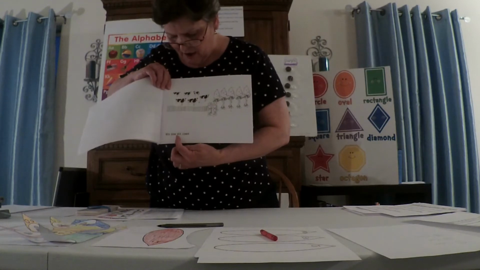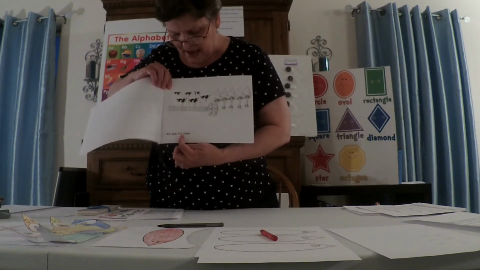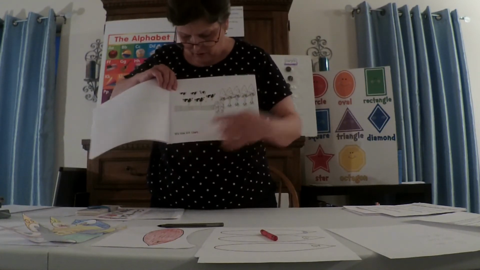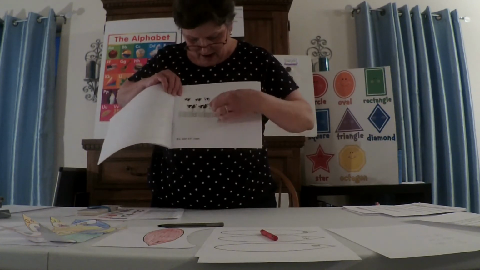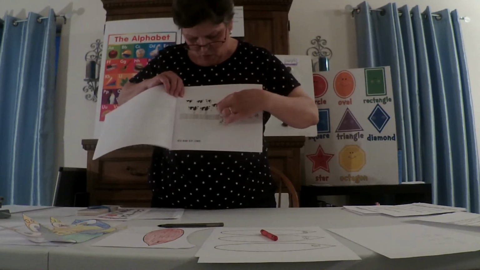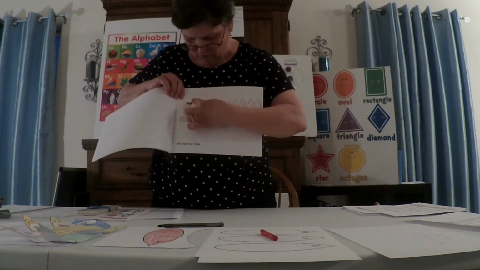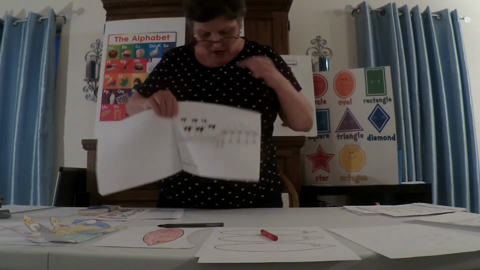We saw 6 cows. Well, we could see that was cows, couldn't we? Are there 6? Let's count them. 1, 2, 3, 4, 5, 6. Sure enough.